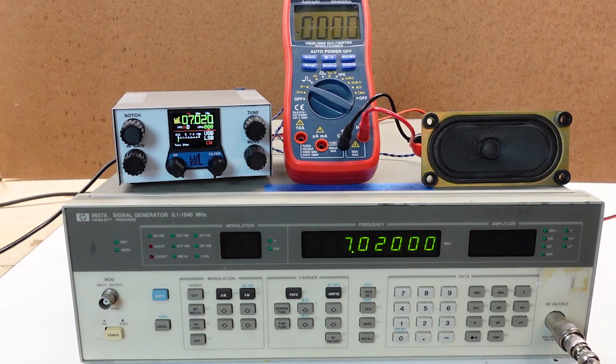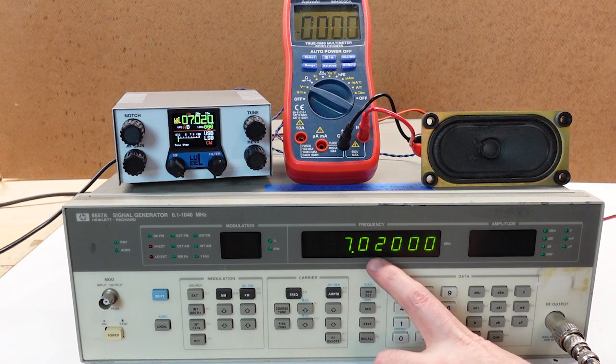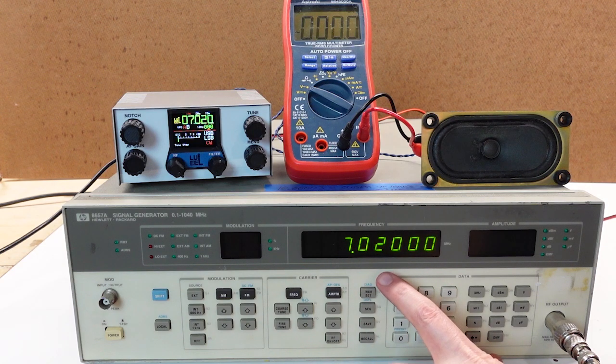Okay, to actually run the test, in this case I'm on 40 meters, what I have is the signal generator set 20 kilohertz above the lower end of the band, and that is standard per ARRL.